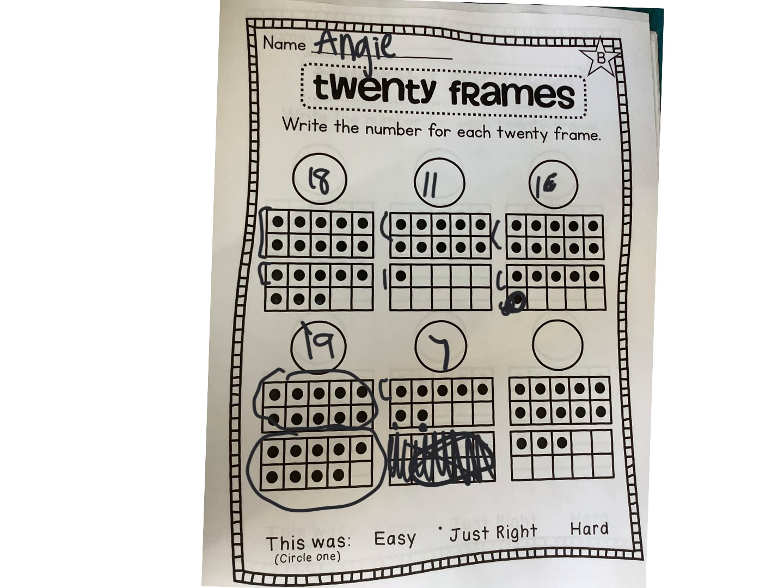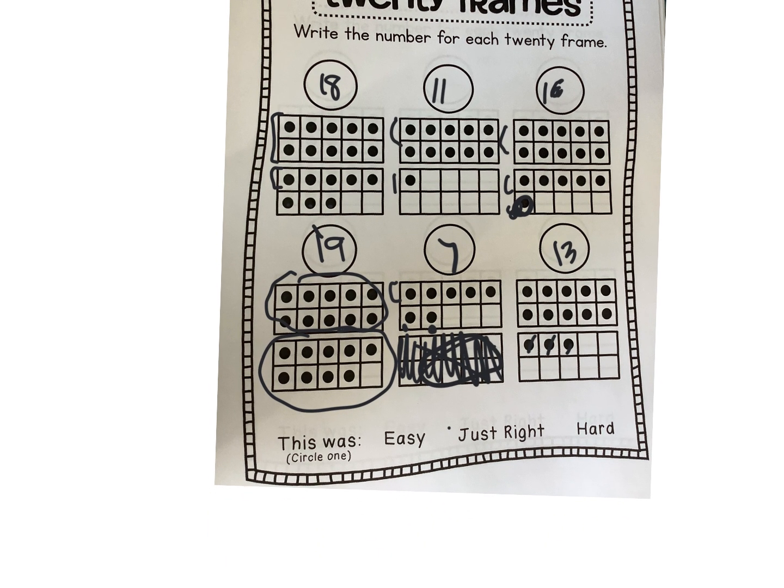Okay, and then on the last one, we have 10, and then we're going to count by ones. 11, 12, 13. Perfect. Now, look at the bottom of the paper, and you decide, was this easy, just right, or hard? I think it was easy, but you can say just right or hard, whatever you think.